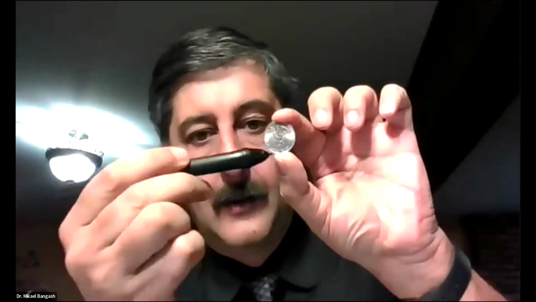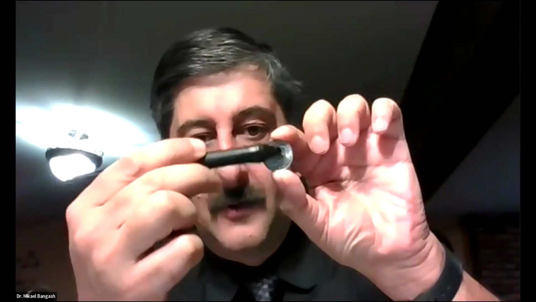Okay, so what are these dimensions here? This will be the height. This will be the width. And then this will be the thickness.